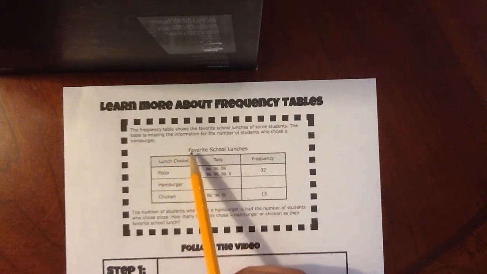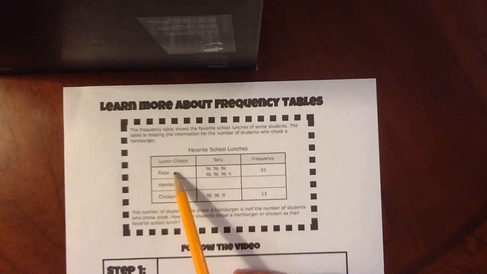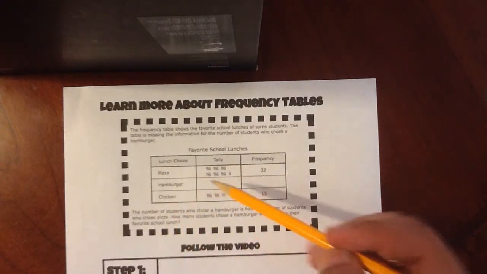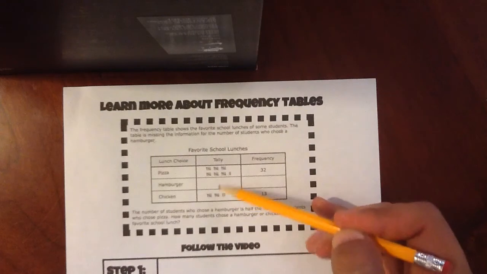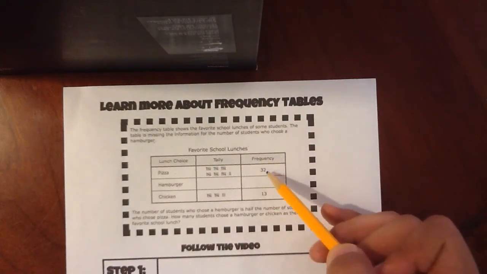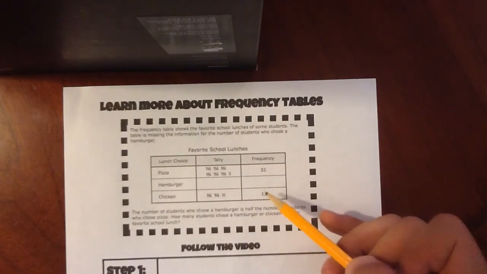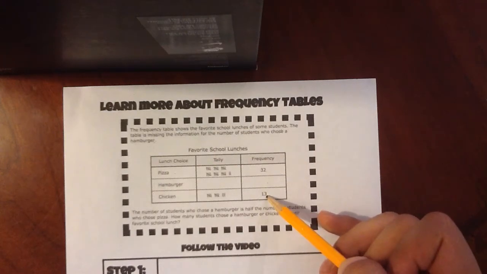So the title of the frequency table is favorite school lunches. Lunch choice, they have pizza, hamburger, chicken. It offered the tally marks, I guess whenever they were polling, and they have the frequency. So pizza, they had 32, hamburger, it's currently unknown, and chicken is 13.